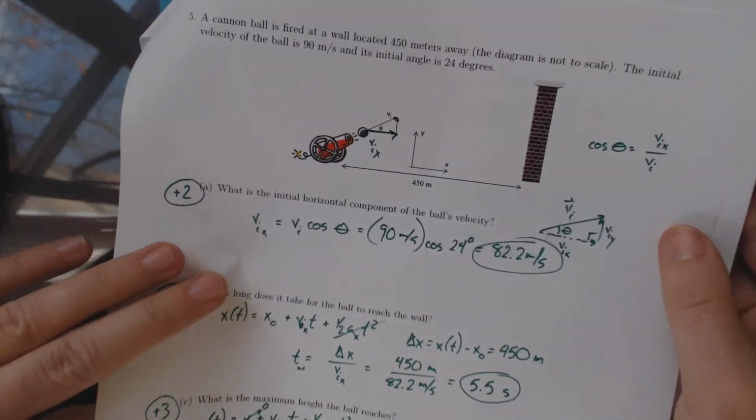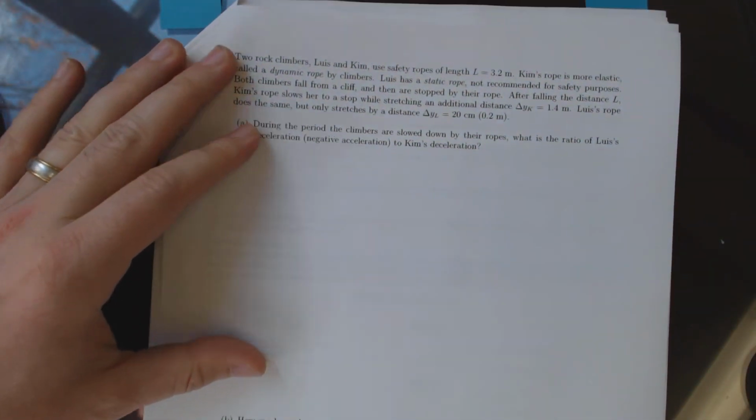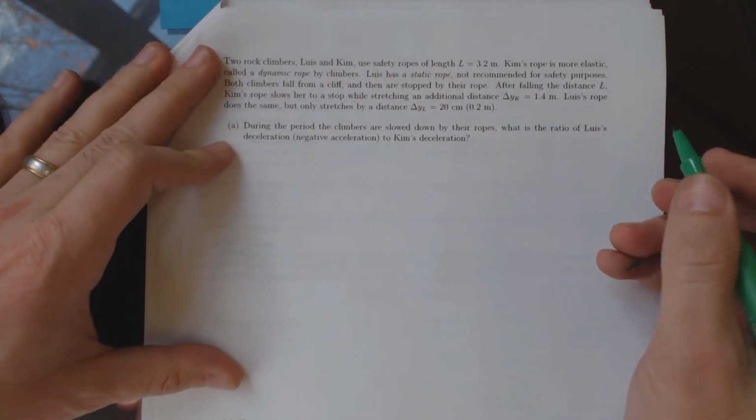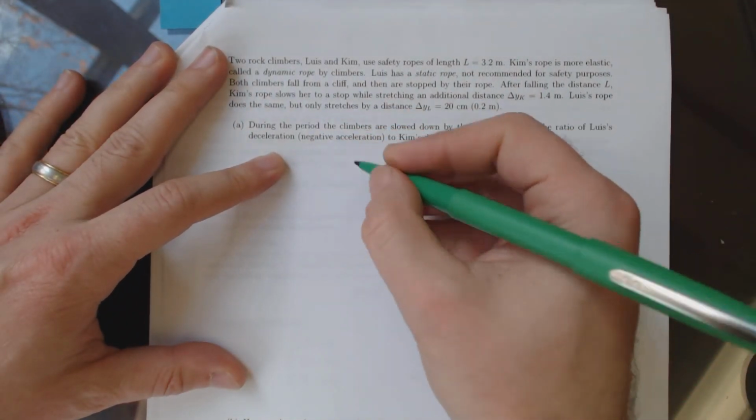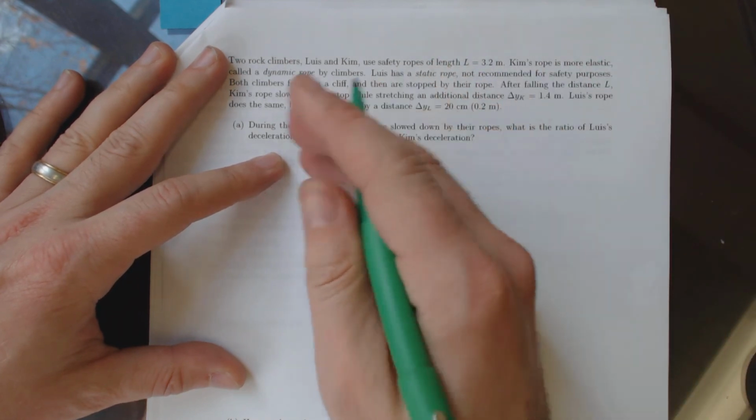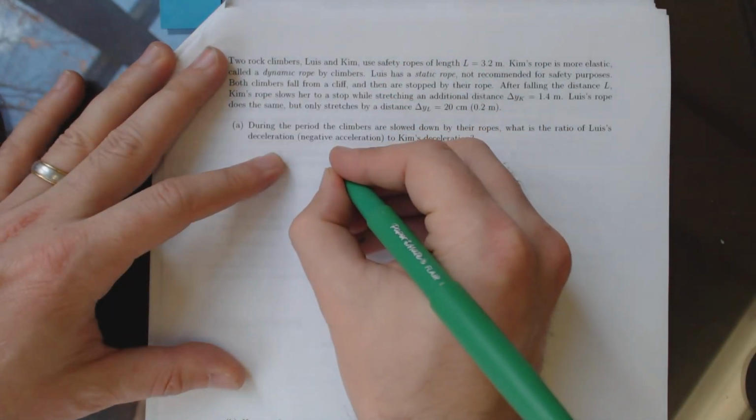Okay, last one. So this one was a lot like a homework problem. We had 2 climbers again. So the key is to find that there's two motions. So let's just take one of the climbers and let's generalize things.